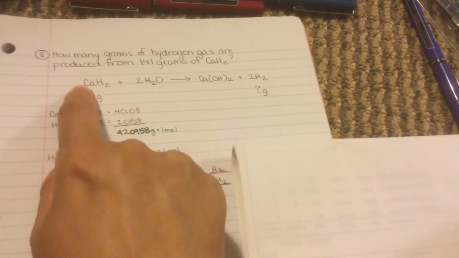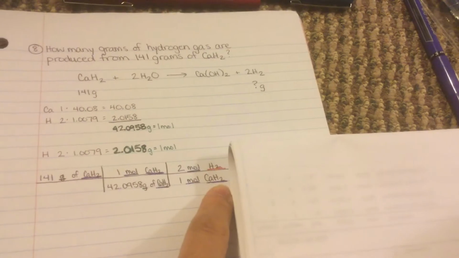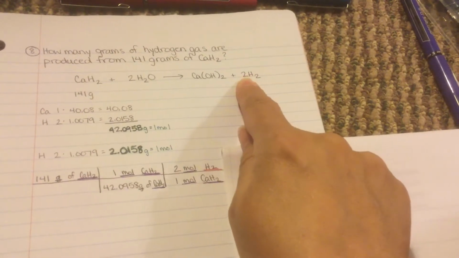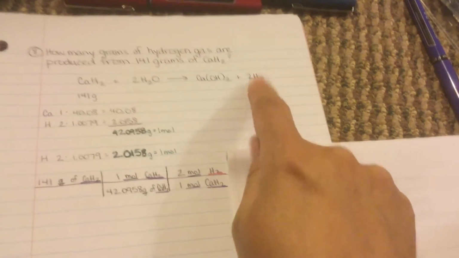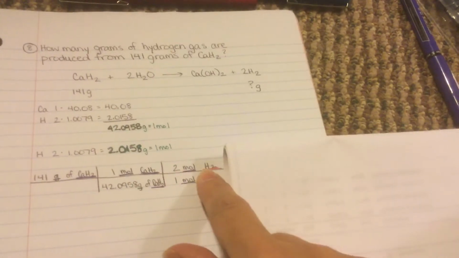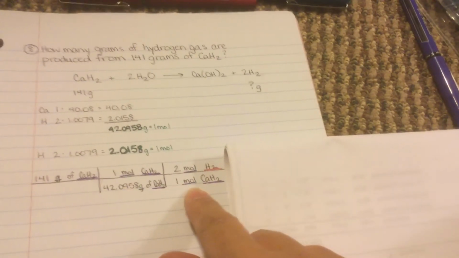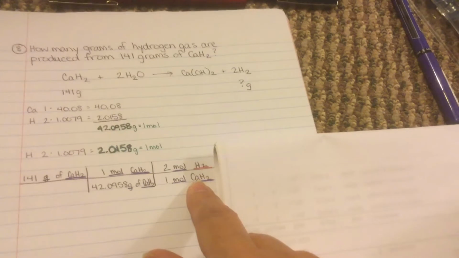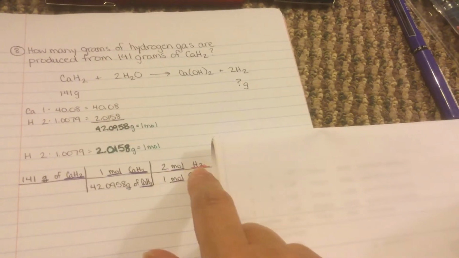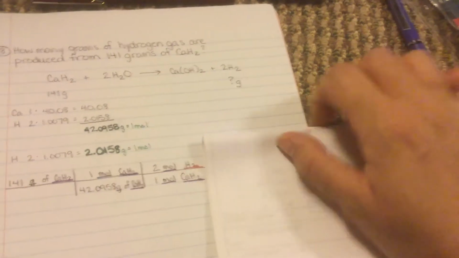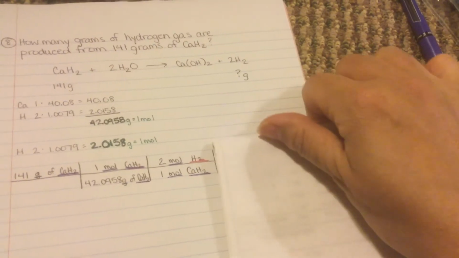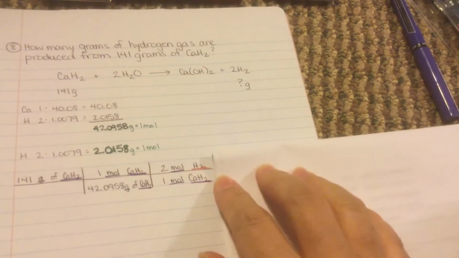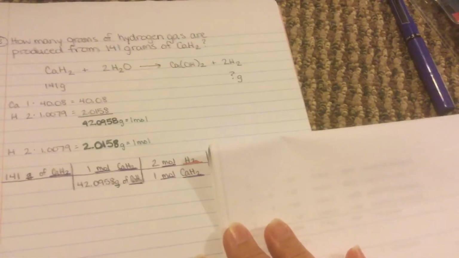So I've got an understood 1 in front of here. So that's 1 mole of CaH2. And then I've got a 2 in front of the hydrogen gas. So that's 2 moles of H2. So this is saying for every 1 mole of calcium hydride used, you produce 2 moles of hydrogen gas. And so now I've got moles of H2, the last step, and some problems ask for it just in moles. So you'd stop here, but this problem asked for it in grams.